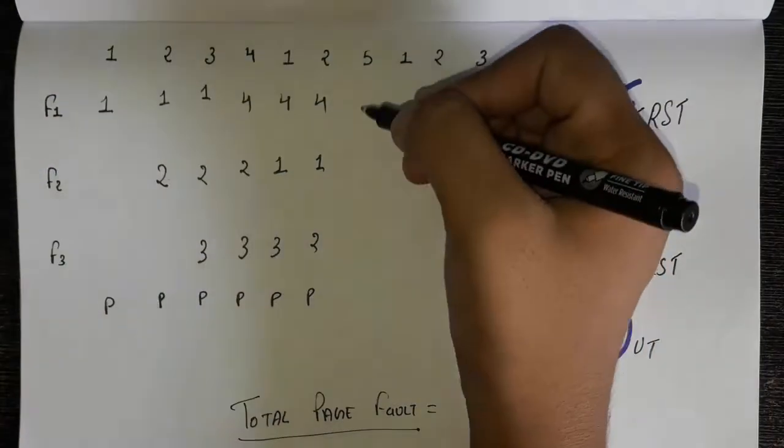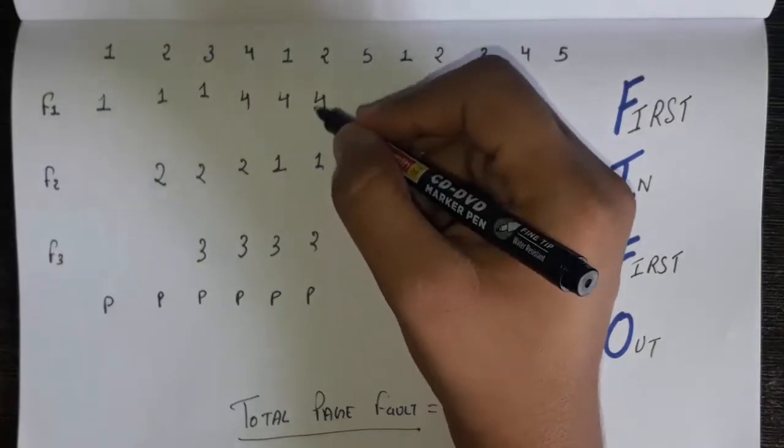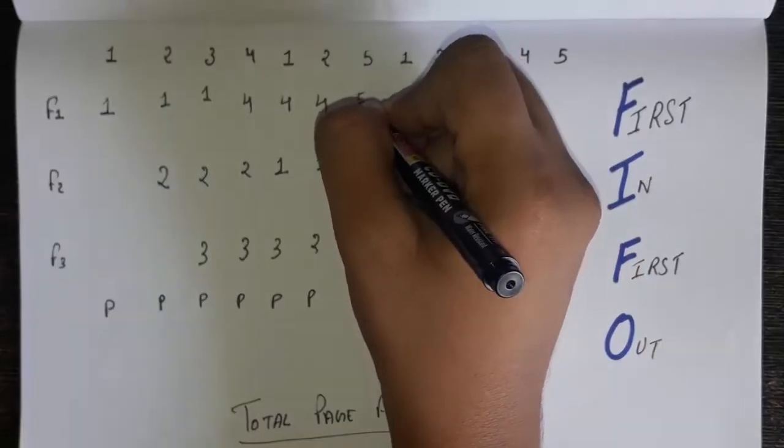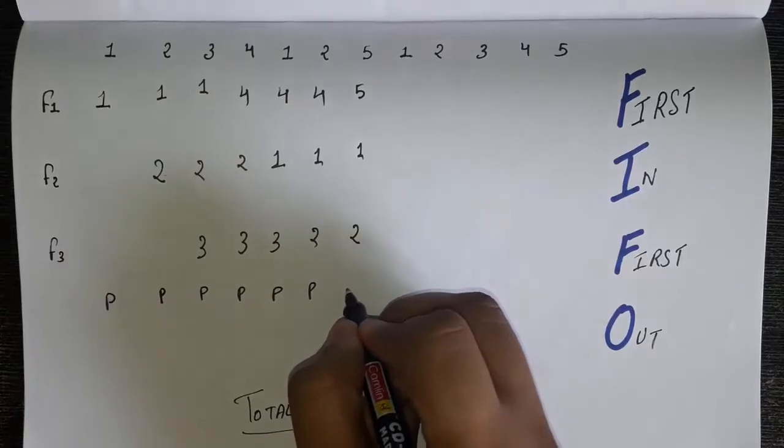Now in the 5 you can see 2 just came, 1 is repeated only 2 times, but the 4 is repeated 3 times, so we have to remove this 4 and write 5 instead, and same thing. And because a new process arrived, write P.